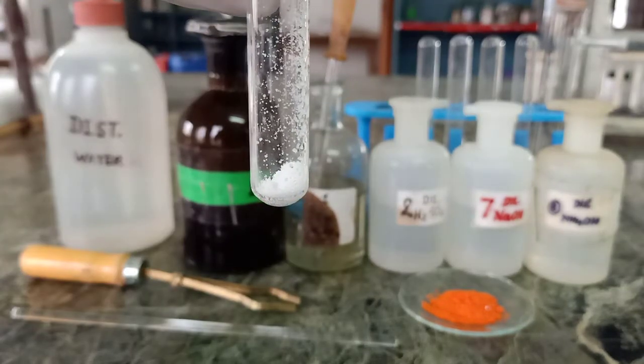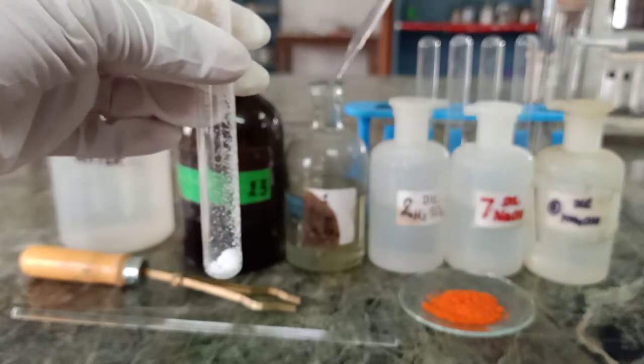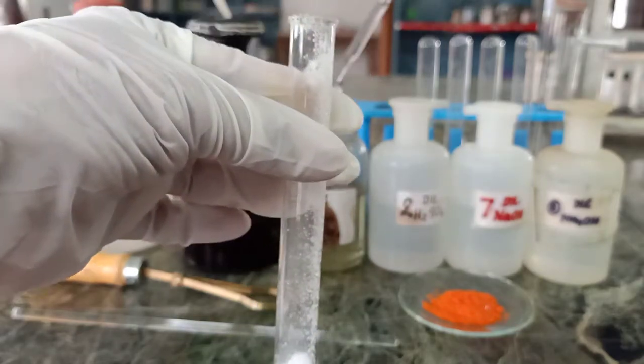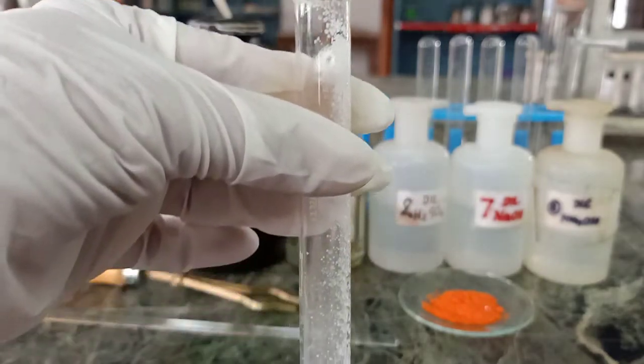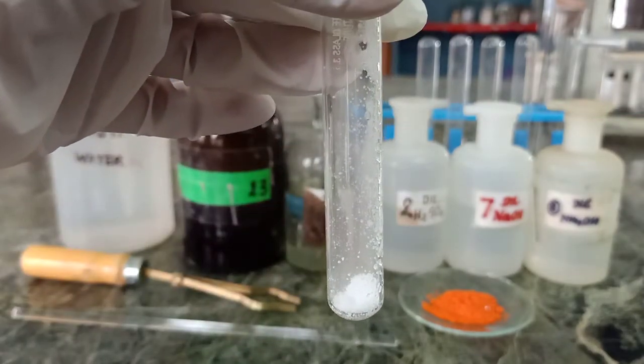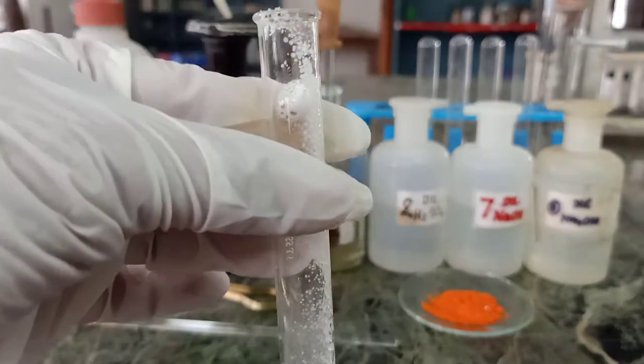Again, I have taken salt in the test tube and I'll pour the acid using a dropper. Concentrated H2SO4, I'll pour 1 or 2 drops. You can see the fumes. The fumes are rising. And these are white color fumes, so might be chloride is present.